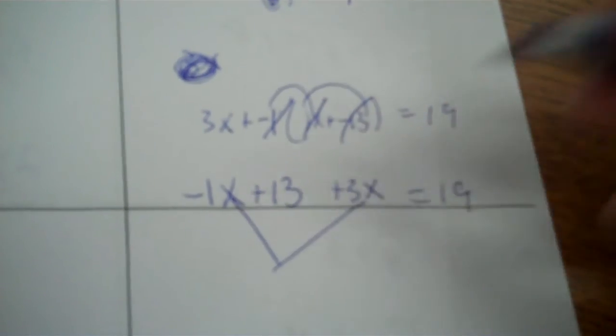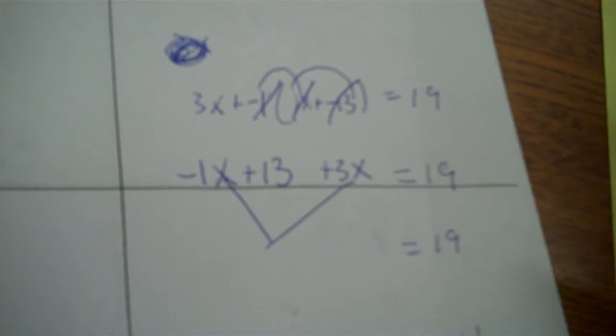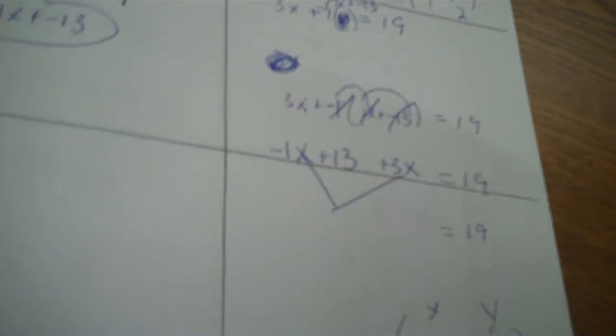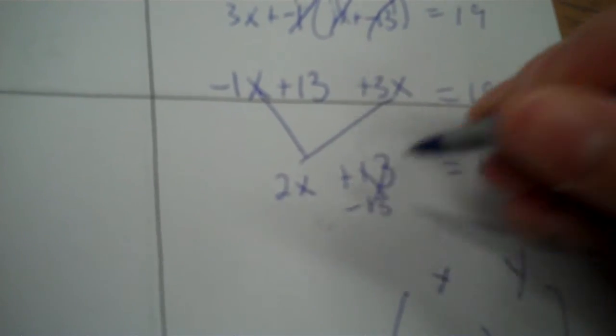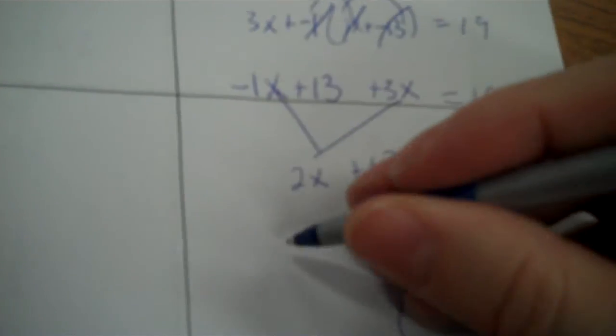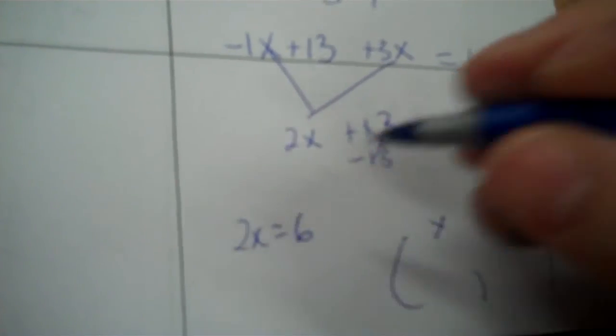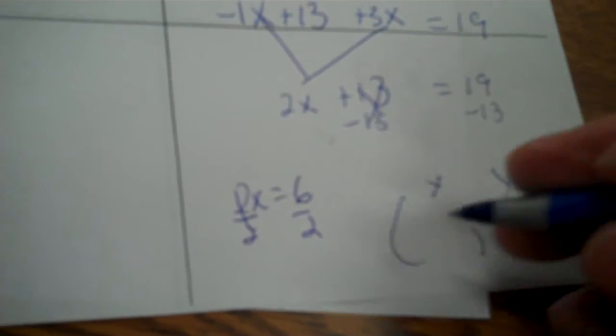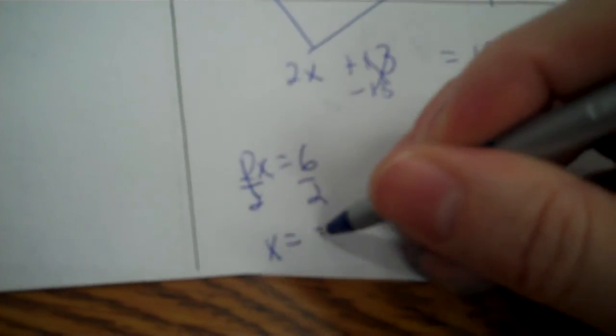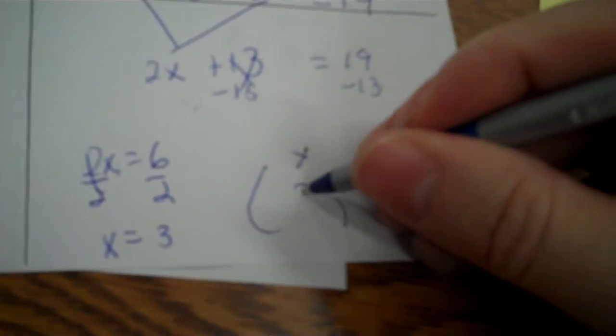Okay, so I make my v, and that tells me I need to add the numbers with the x. 2x plus 13. Okay, then I minus 13. Minus 13, that's 6, so 2x equals 6. Divide by 2, and 6 divided by 2 is 3. So that's your x right there. You got to pay attention to what letter that is.